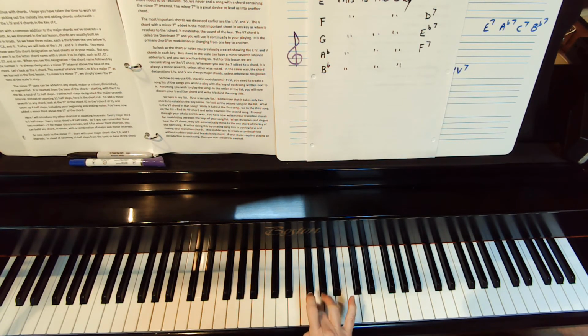So it's surely the presence of the Lord is in this place. Okay, surely the presence of the Lord is in this place.